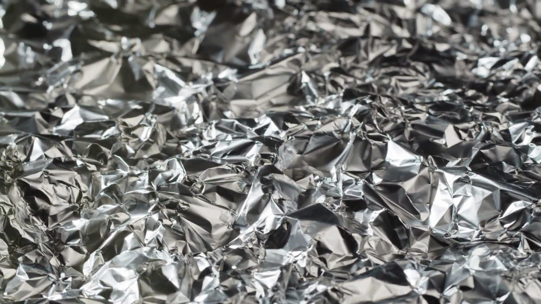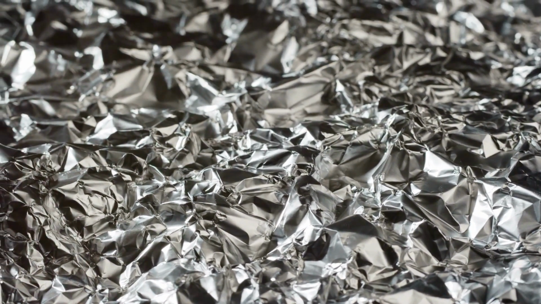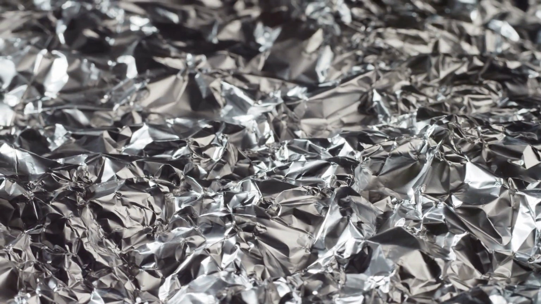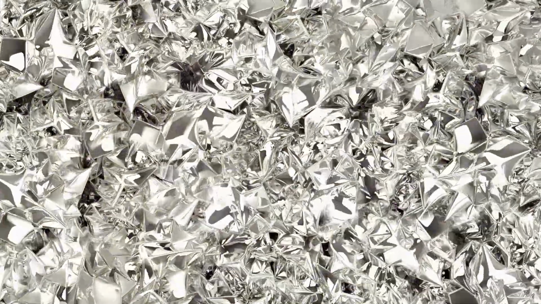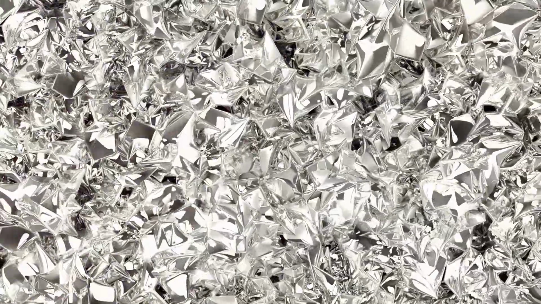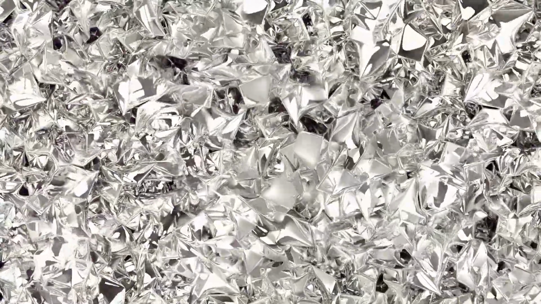Each grain is ordered internally, but the overall structure is a patchwork of these individual grains, each oriented in a different direction. Then we have amorphous metals, which are quite intriguing. Unlike their crystalline counterparts, these metals lack a long-range order. They're more like glass than a typical metal, with atoms arranged in a disordered, non-repeating pattern. Imagine a crowd at a rock concert, all jumbled together with no discernible pattern. That's the world of amorphous metals for you.